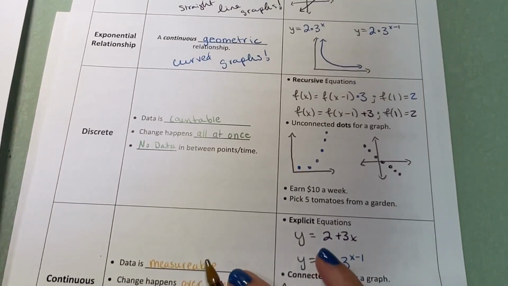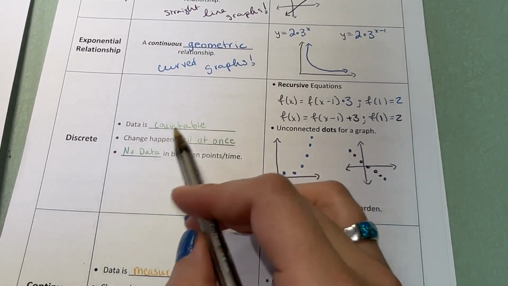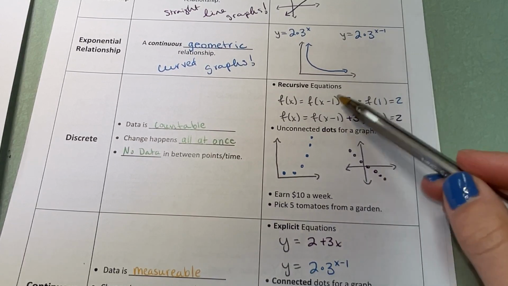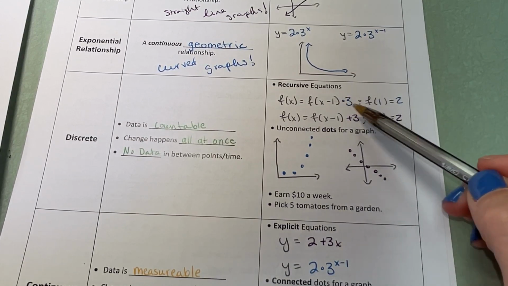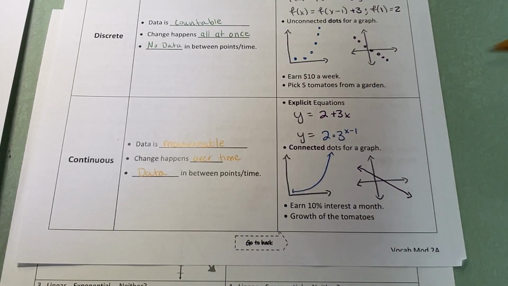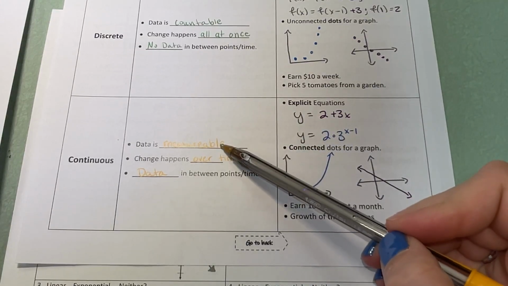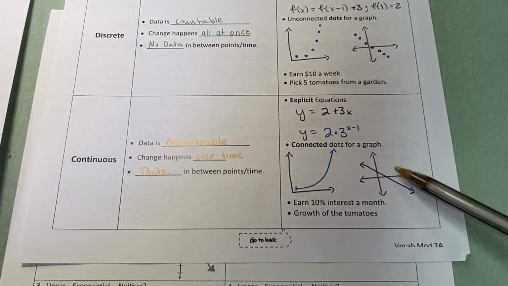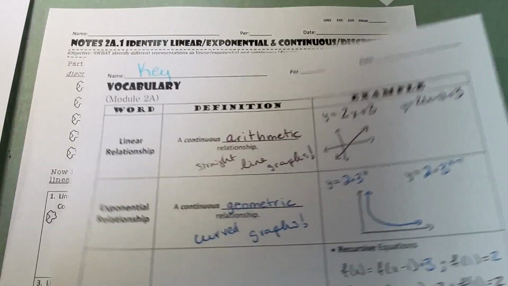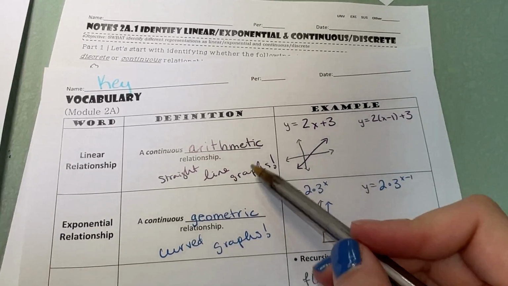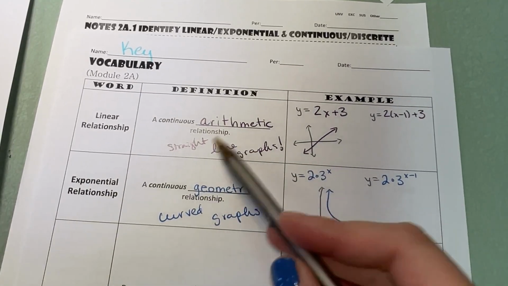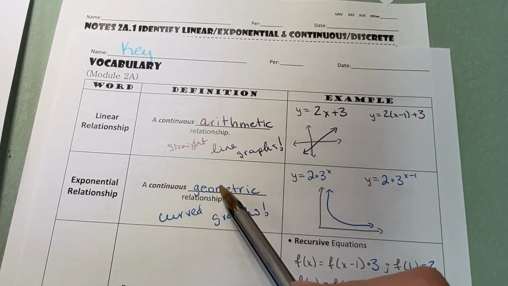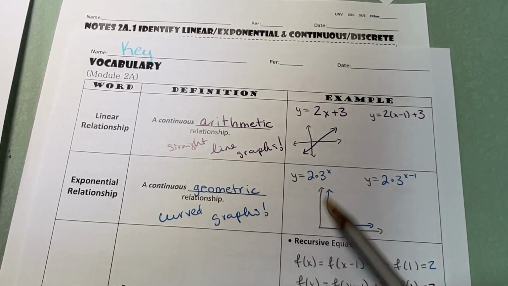So remember from the other day, discrete is countable and the graph has dots, and discrete is also recursive equations. Continuous is measurable, it's explicit equations, and we have connected dots. Linear relationships are arithmetic, straight line graphs. Exponential relationships are geometric or curved graphs.